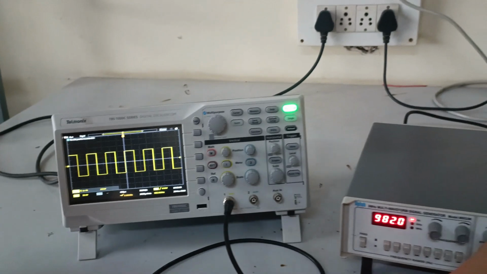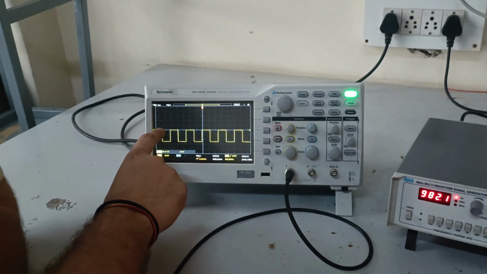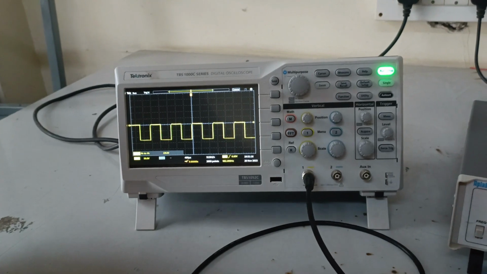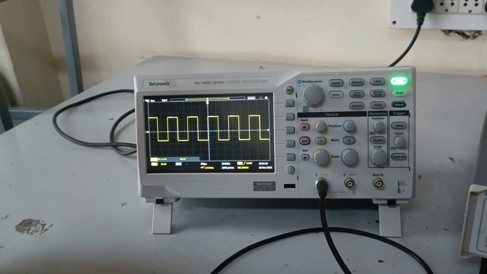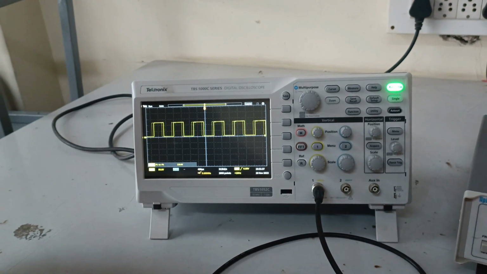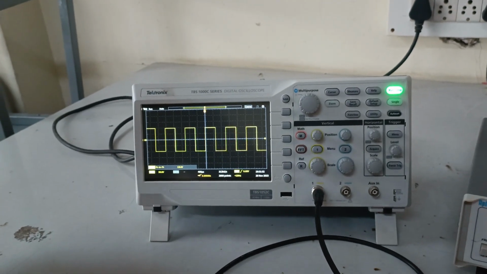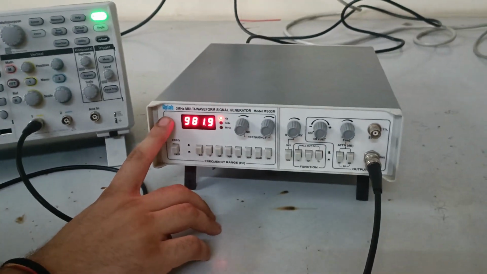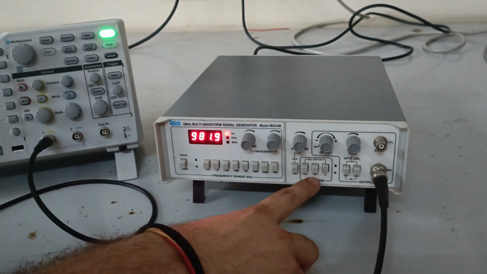If I increase the DC offset, you can see it has sunk down because we have given a DC offset to this waveform. As I go on increasing the DC offset, the waveform changes. So this is how the waveform will look with the maximum DC offset. As you can see, when I close the DC offset, this is my normal waveform. So these are all the things we can do with our function generator. The function generator can provide us with only 3 types of waveforms, which are square, sinusoidal, and triangular.